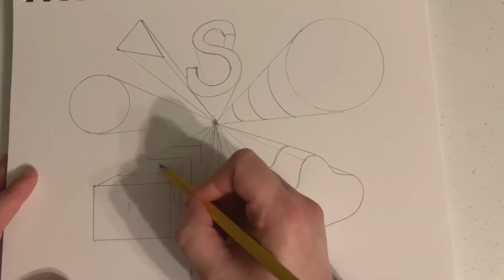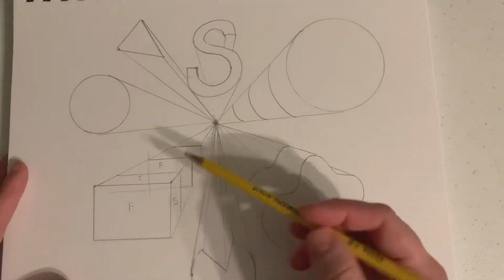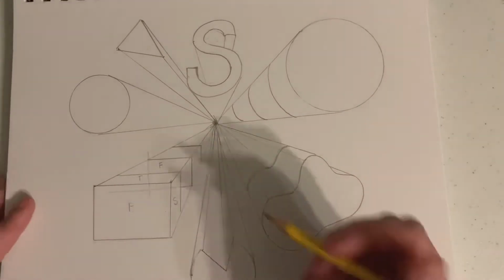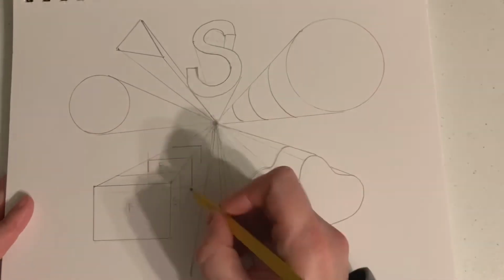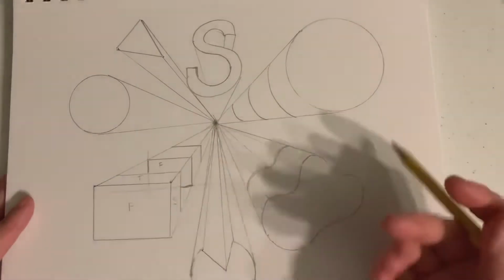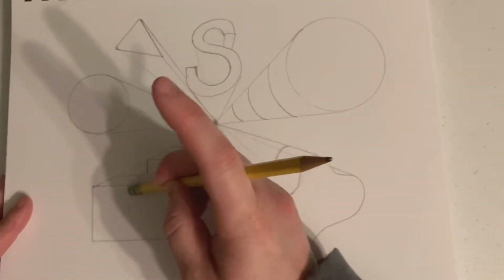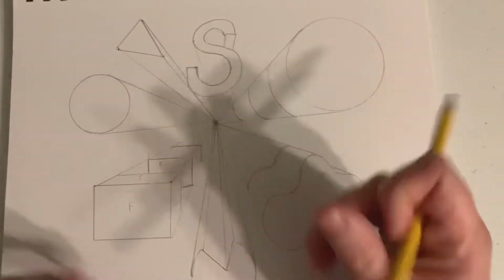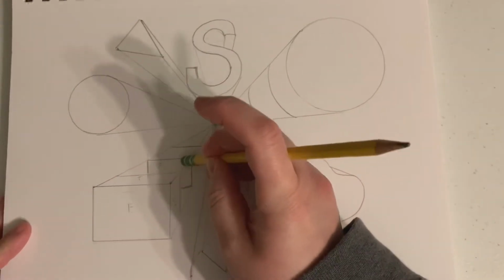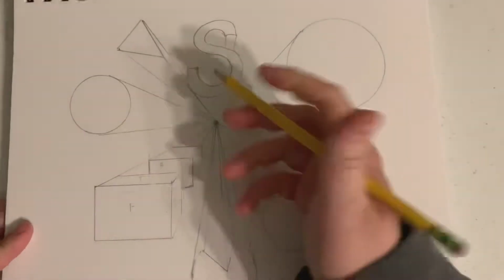And I just label them with letters because it makes it easier for me to read the illusion. So I'm going to keep this line and this line, but the other ones I'm going to erase. And then this line gets erased because there's not a line going through this form.